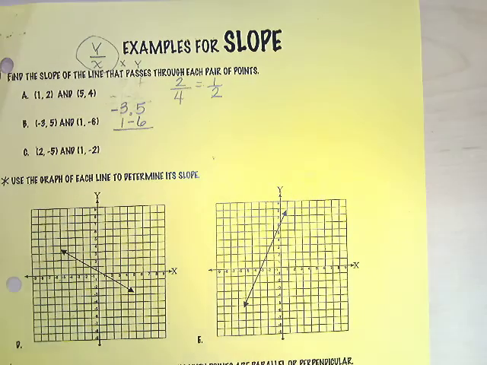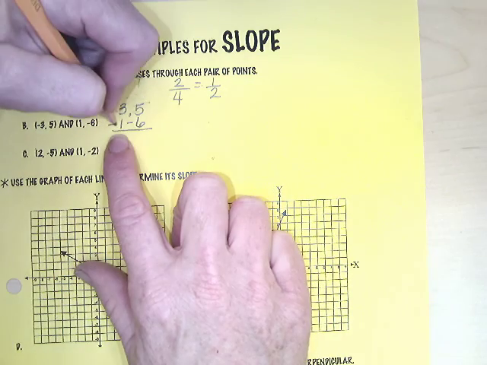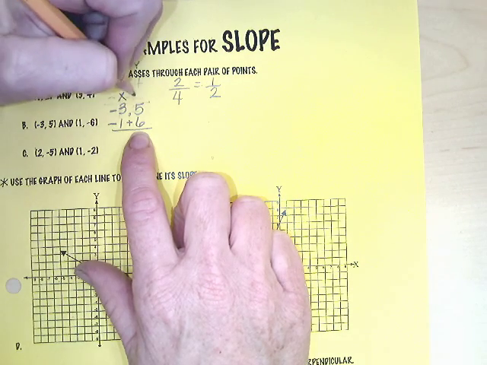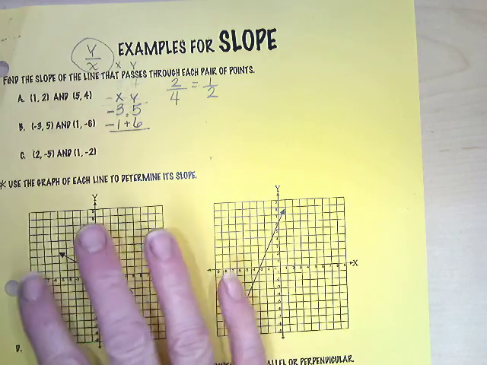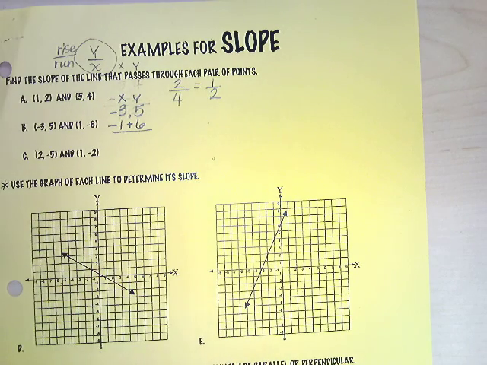What I want you to do is change the sign of the second set of numbers. If this is a positive, make it a negative. If this is a negative, make it positive. This is my X column. This is my Y column. Y goes on top, X is on the bottom. We call this the rise over the run. So to find it, you're finding the difference in Y's over the difference in X's.